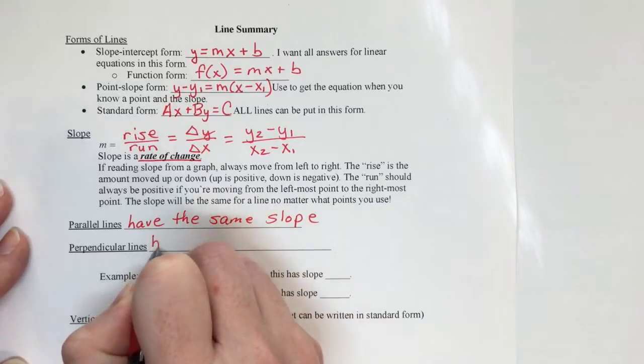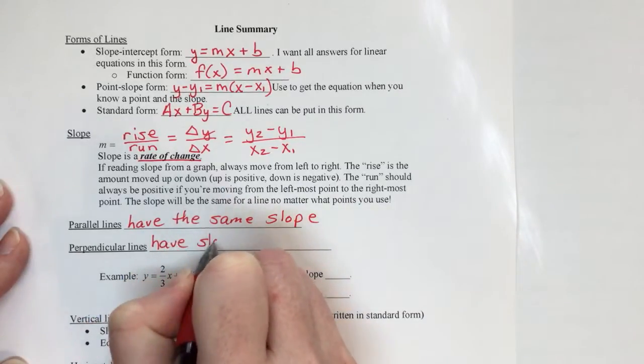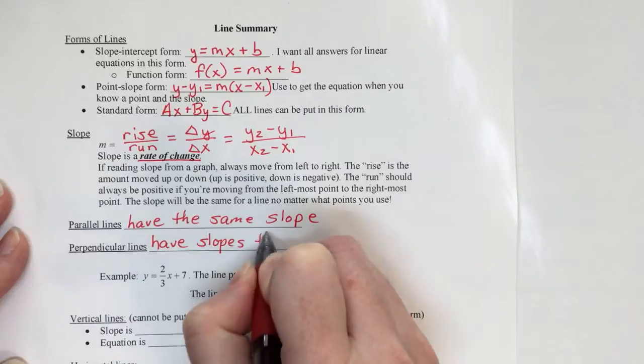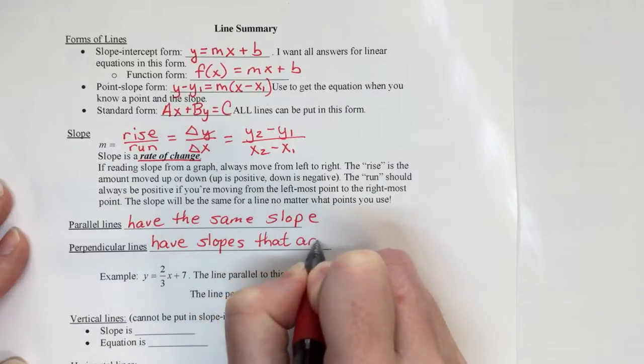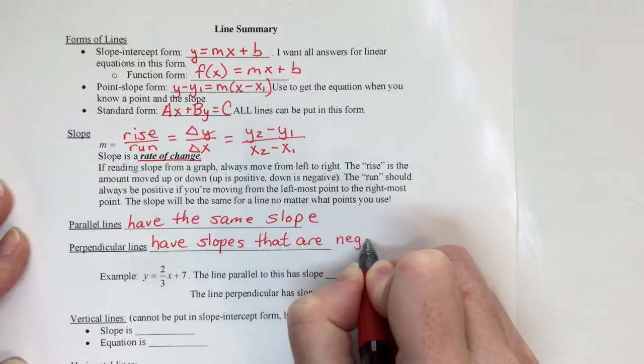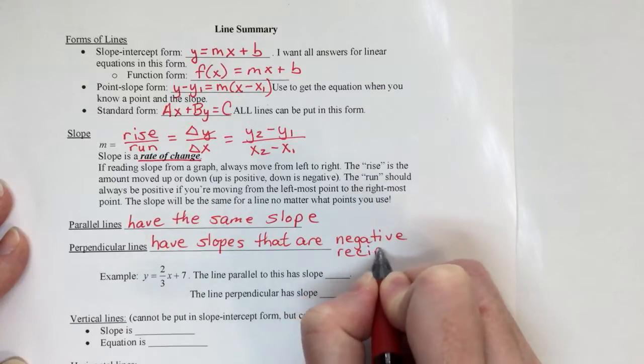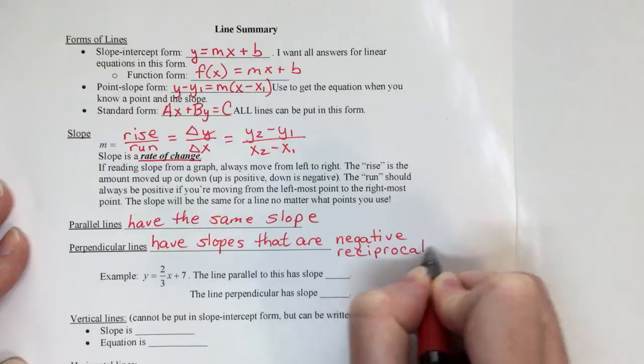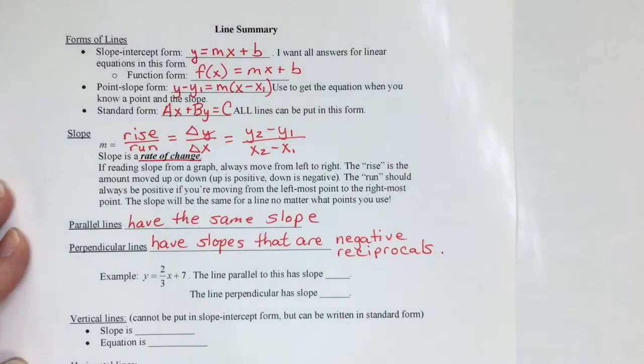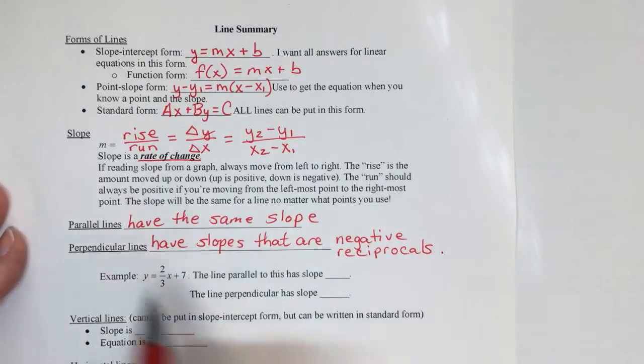Perpendicular lines have slopes that are negative reciprocals. The product of the slopes is -1. With the exception of vertical and horizontal, there they aren't negative reciprocals, but simply vertical and horizontal lines are perpendicular.